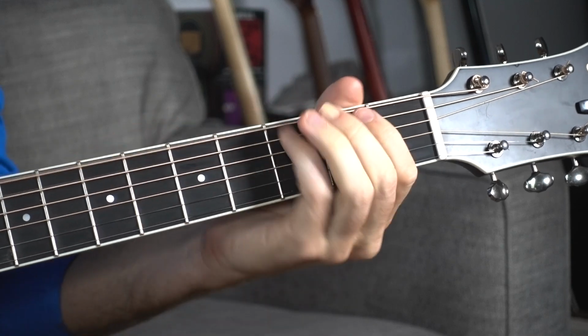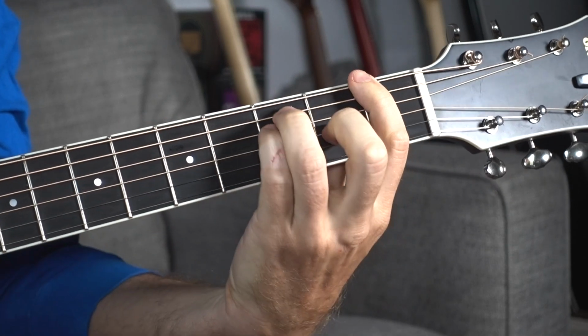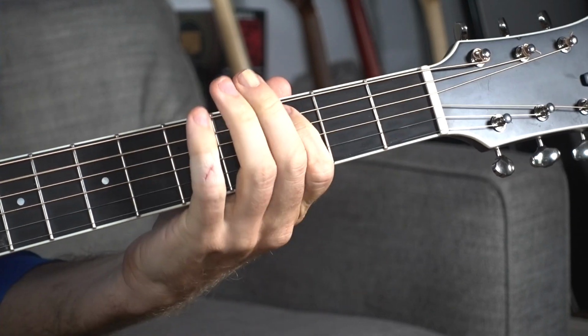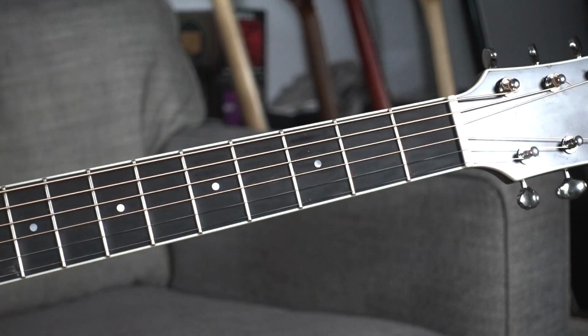C to G. What about F? The exact same thing, right?